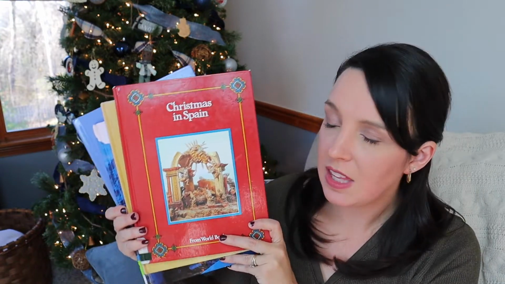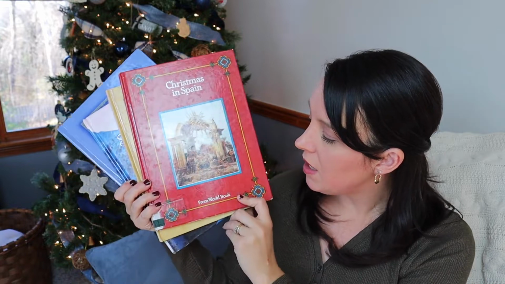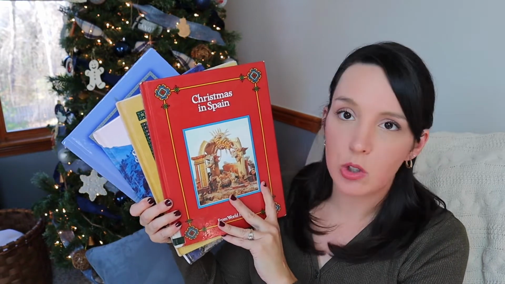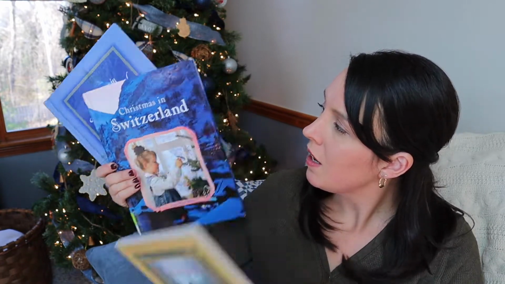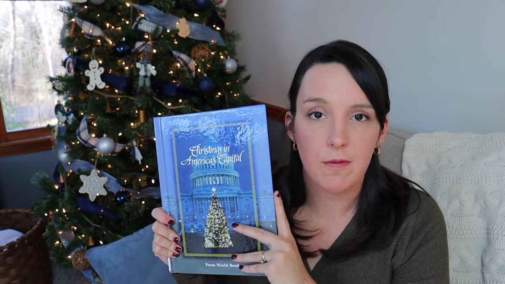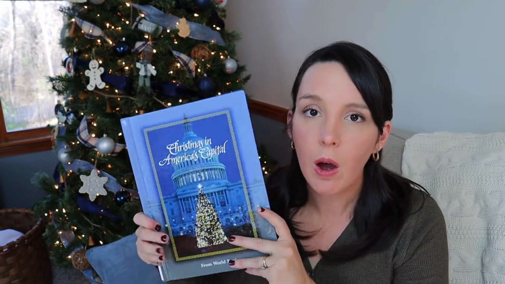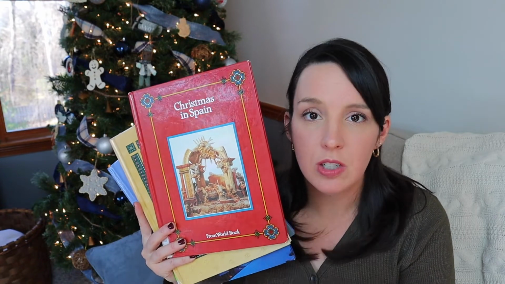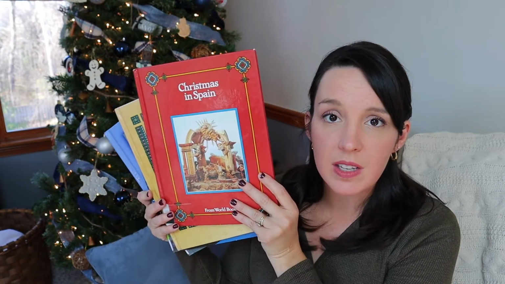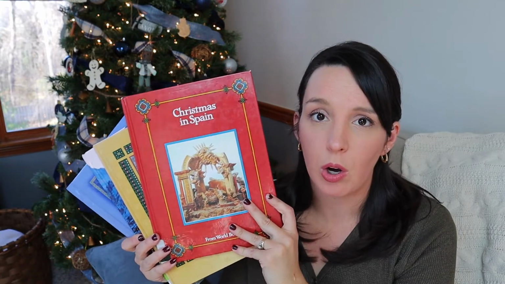Now, that being said, there is a line of books I do want to highlight that I think are great to go along with this unit. These are from World Book and they are Christmas in. So for instance, there is Christmas in Spain, Christmas in Ukraine, Christmas in Switzerland. I went ahead and picked up this one, Christmas in America's Capital. And these are just jam-packed full of information and photos, pictures, all kinds of things about each one of the different countries. I actually have a few more on hold from our library that I'm hoping are going to come in by the time we do those lessons with the kids. But this was on the Gather Round list, and I just think these books are wonderful.